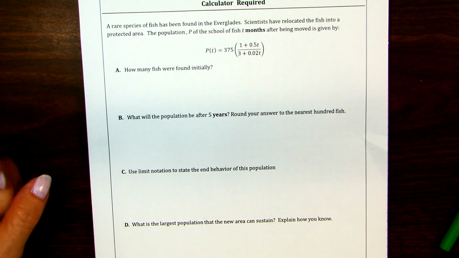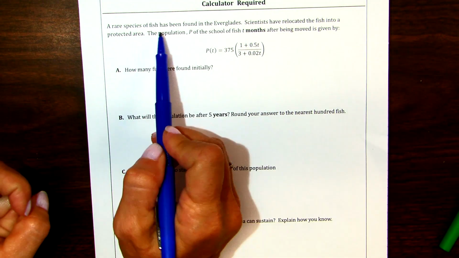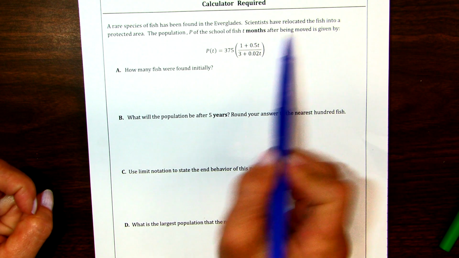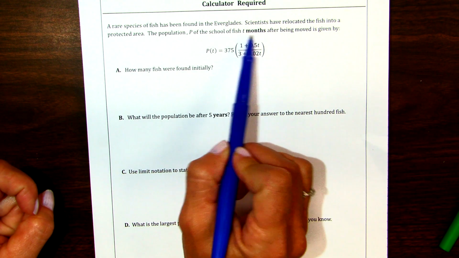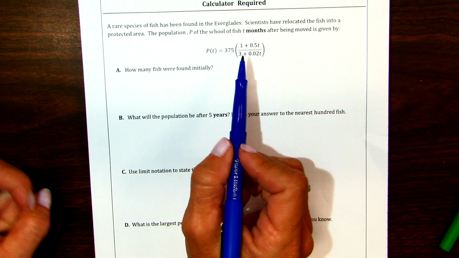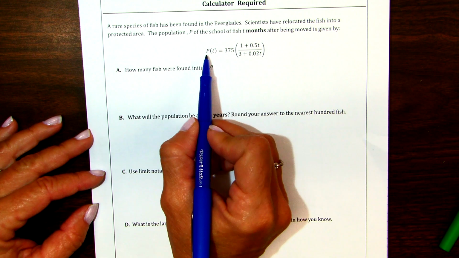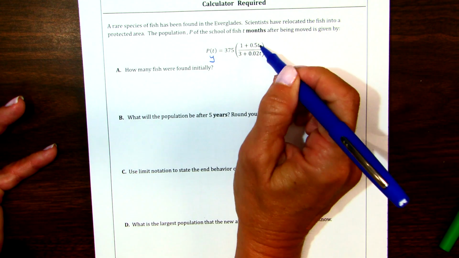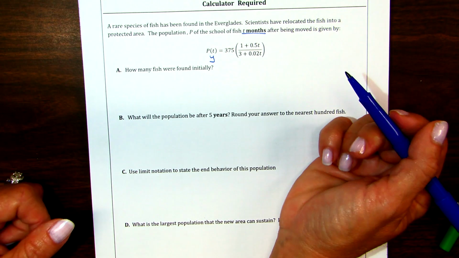Calculator FRQ. A rare species of fish has been found in the Everglades. Scientists have relocated the fish into a protected area. The population P of the school of fish T months after being removed is given by. So they give you an equation, and this is telling us how many fish. Population is our Y values, okay? And T is the number of months after they move them.